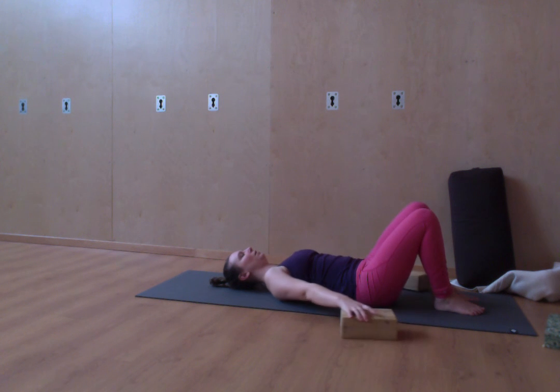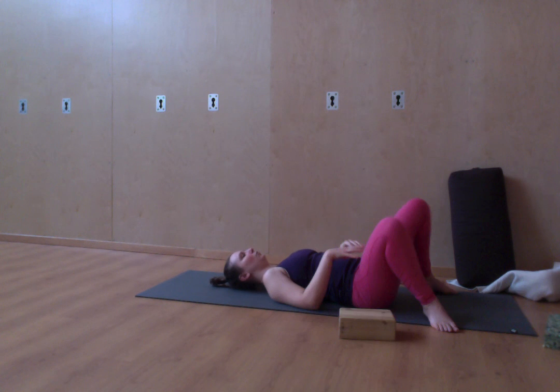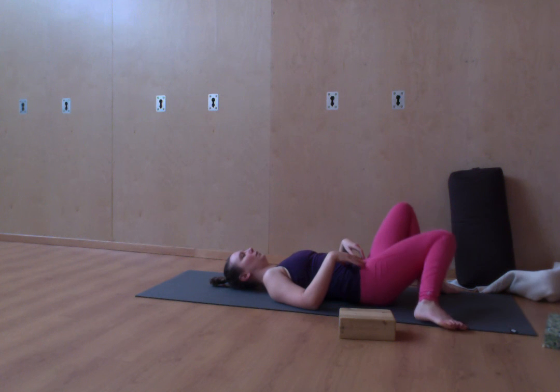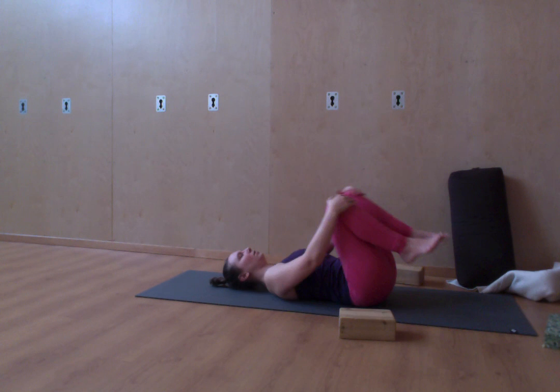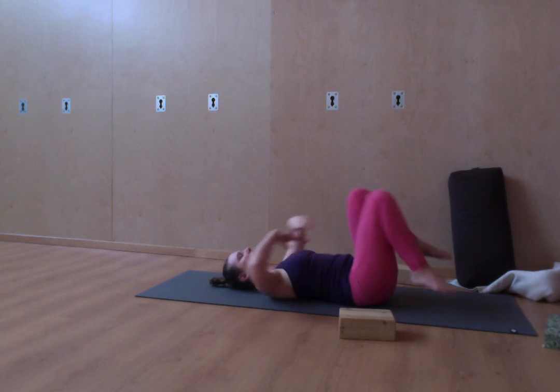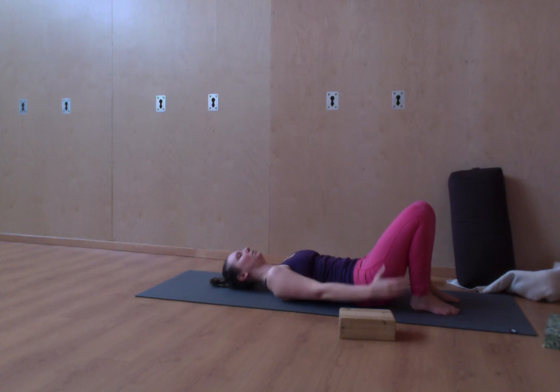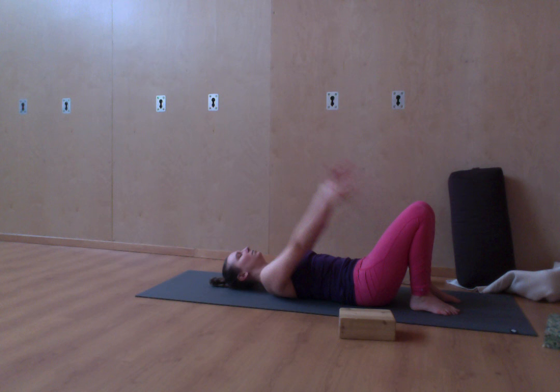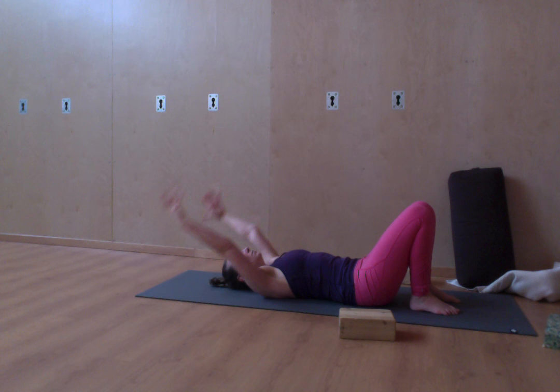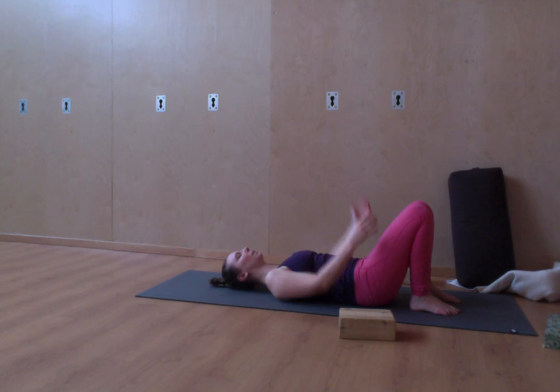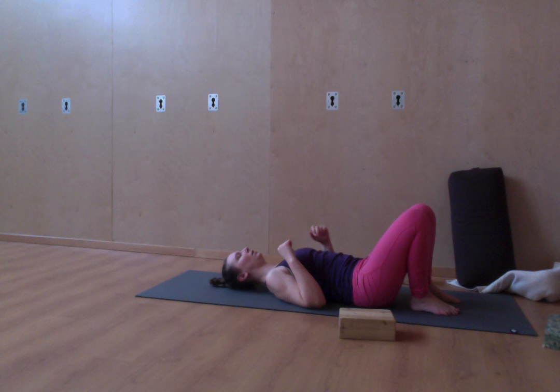And then from here, just any little bit of moving, if you need to windshield wiper or hug the knees in. If you need to do a couple of stretching breaths. A little bit of wiggling that you need to do.